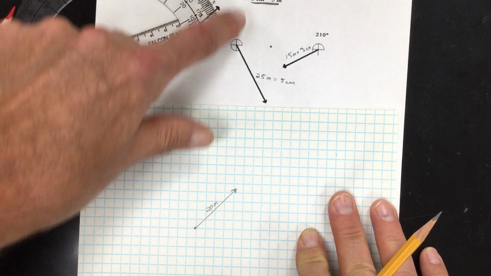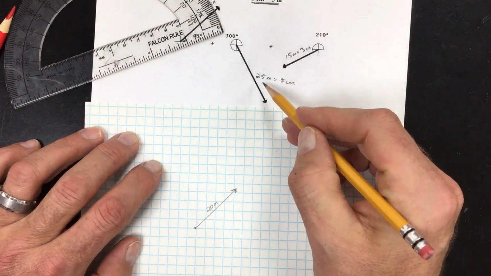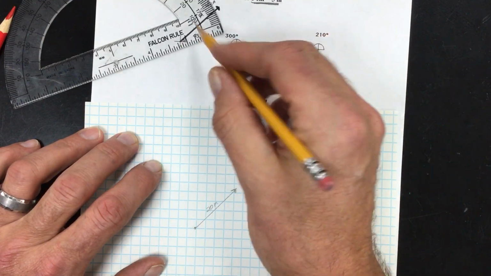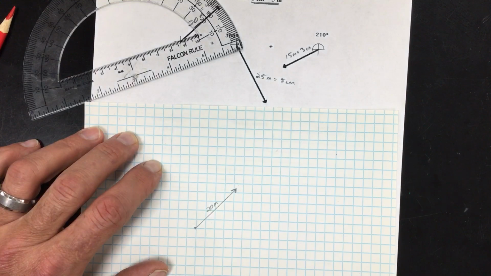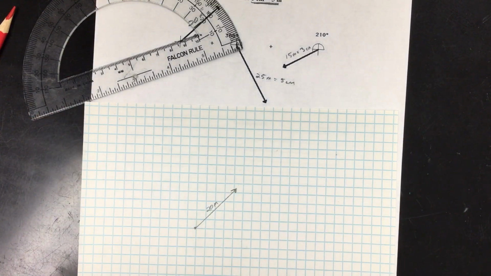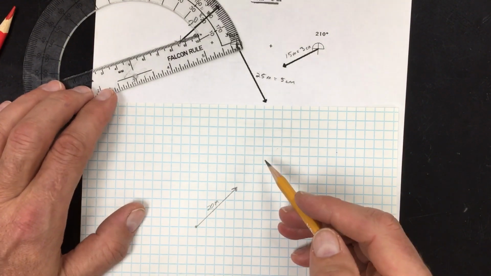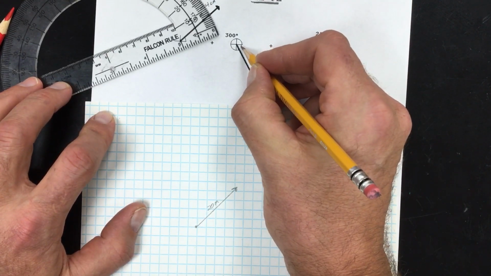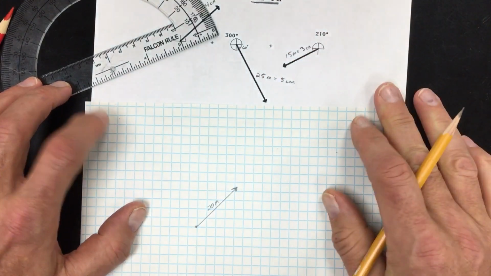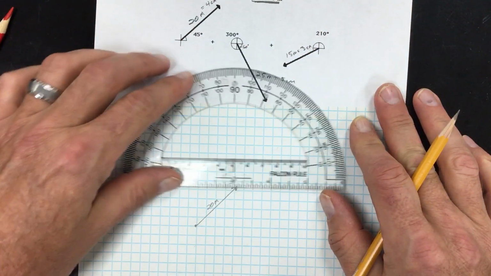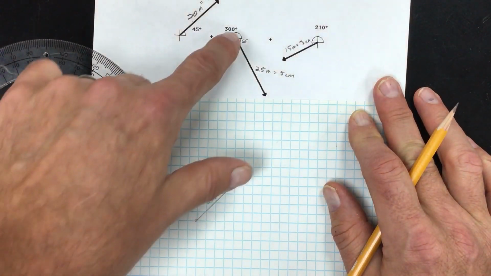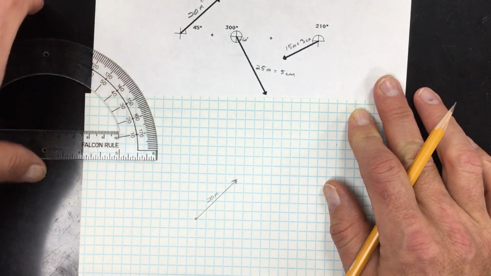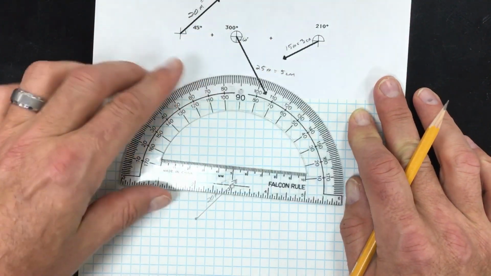Next, I'm going to plot my 300-degree vector, 25 meters, or 5 centimeters long. My protractor doesn't go all the way up to 300 degrees. However, 300 degrees is the same thing as negative 60 degrees, 60 degrees in this direction. So I'm using the tip to tail method. I'm going to set the beginning of this vector right at the tip of the previous one. That's where I'm going to start.